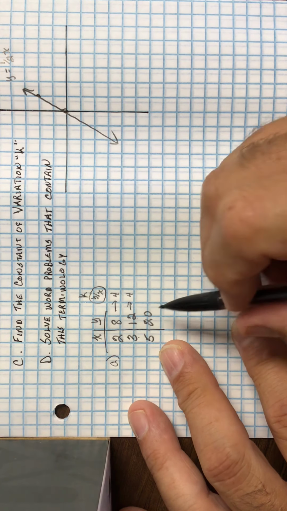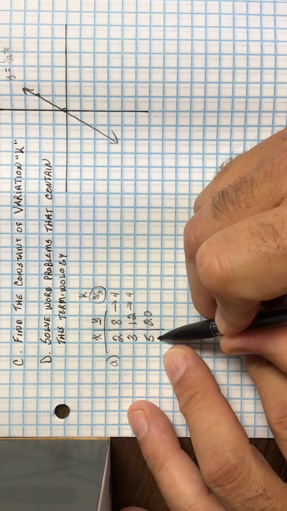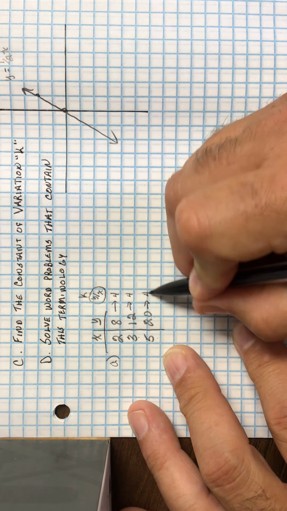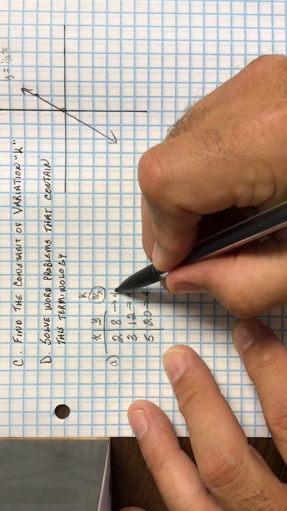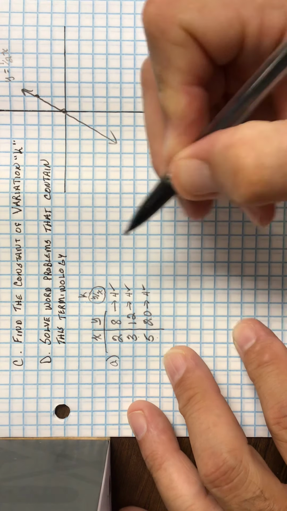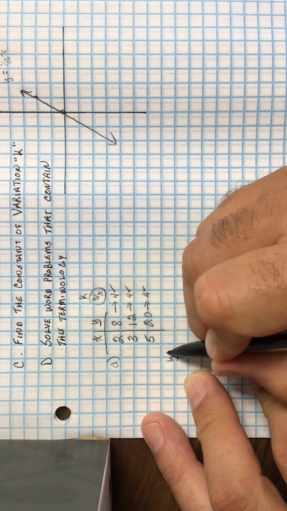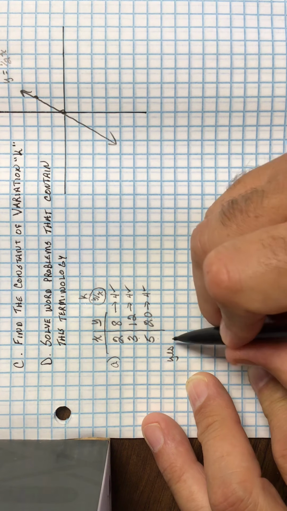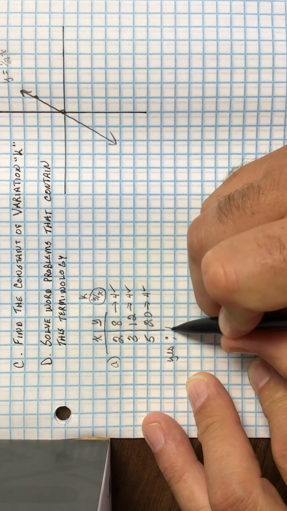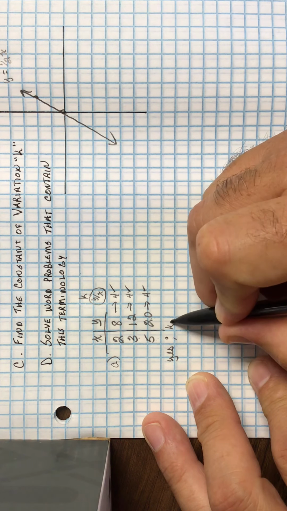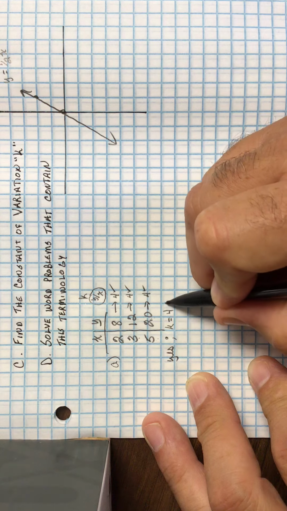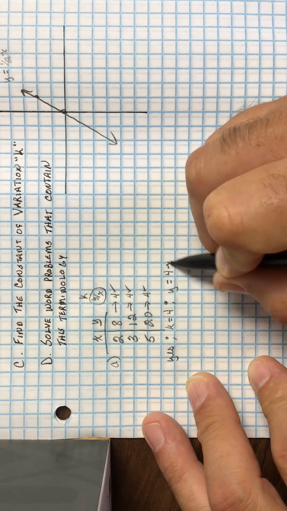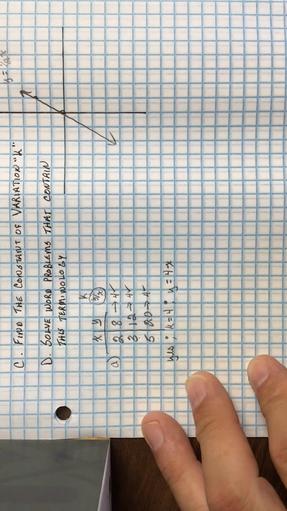All right? So here, y is 20, x is 5. So 20 over 5, that gives me 4. So I get the same number each time. That tells me, yes, this is a direct variation. And the constant of variation, k, is 4. And the equation is simply y equals 4x. Okay?